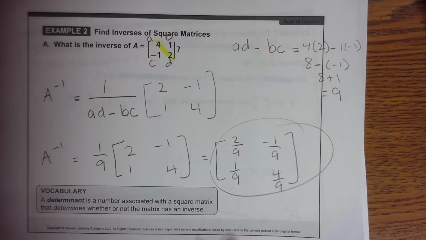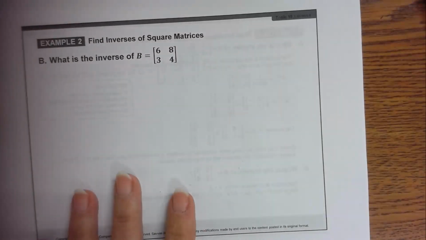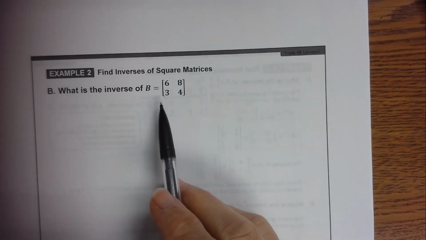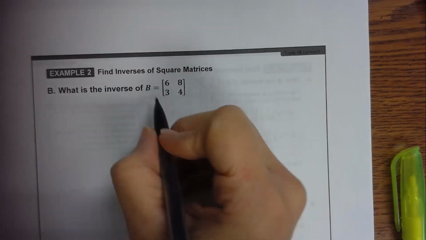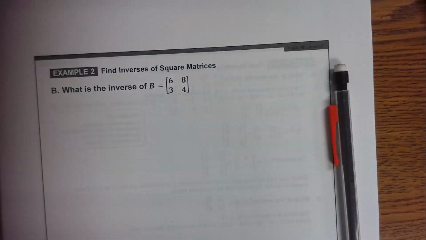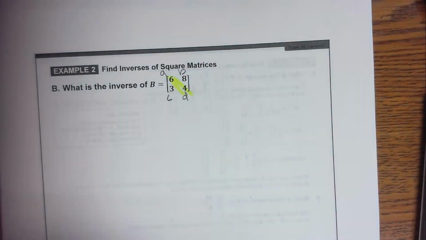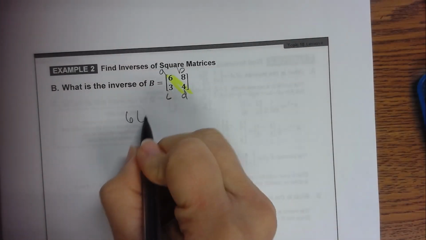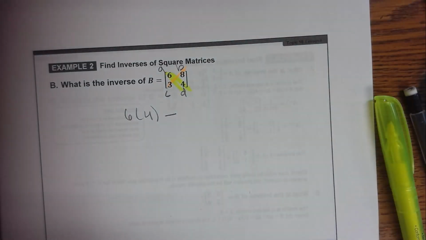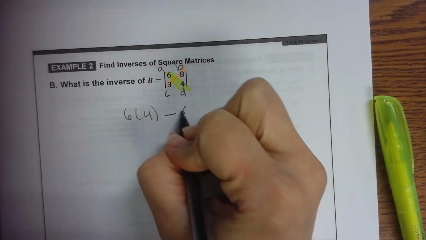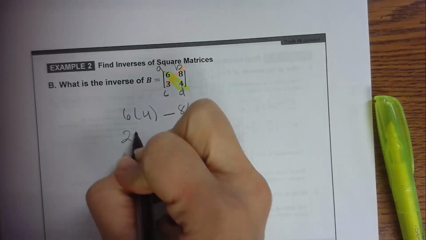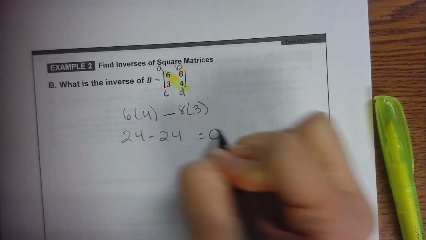Let's do another one. B. What is the inverse of this matrix? You know what? I'm going to calculate the determinant first. Okay, so it's going to be, again, this is A, B, C, D. So AD, 6 times 4 minus BC. So 8 times 3. Well, that's 24 minus 24, that's 0.